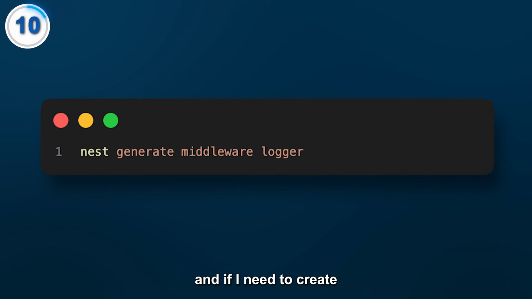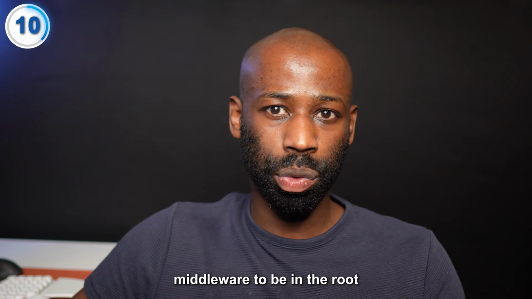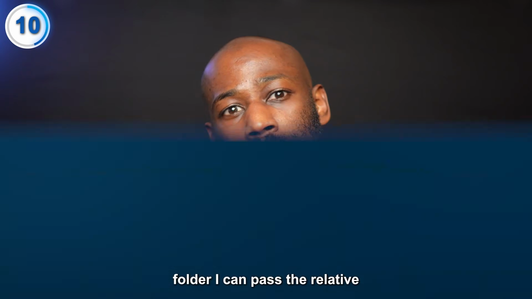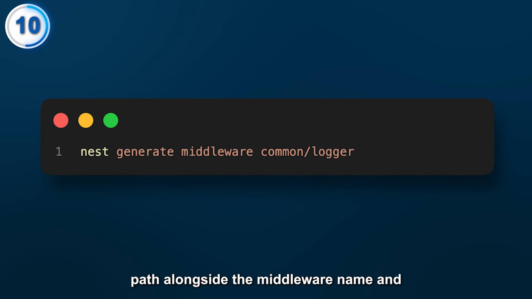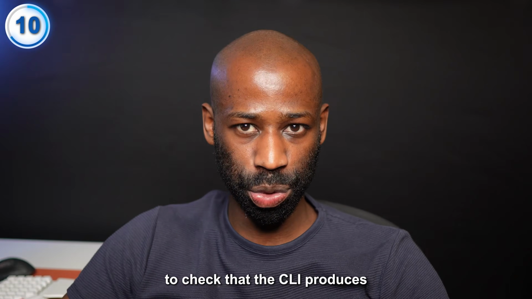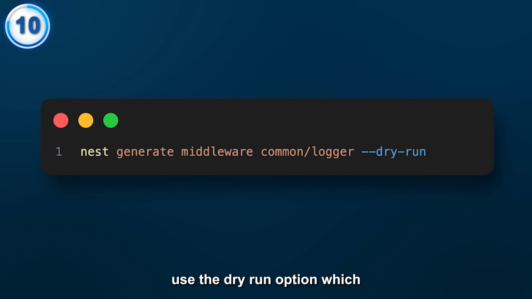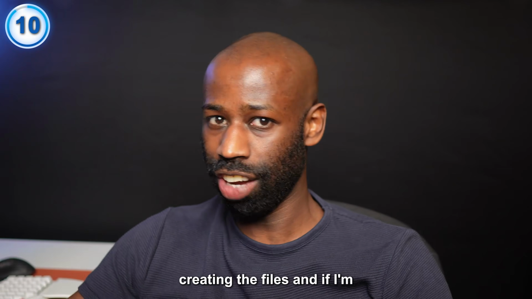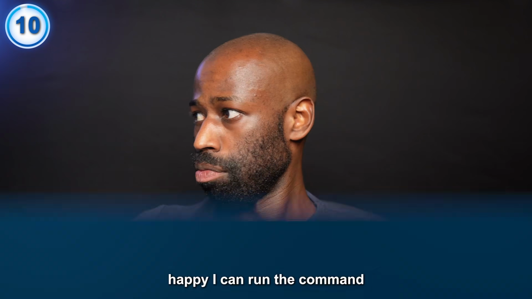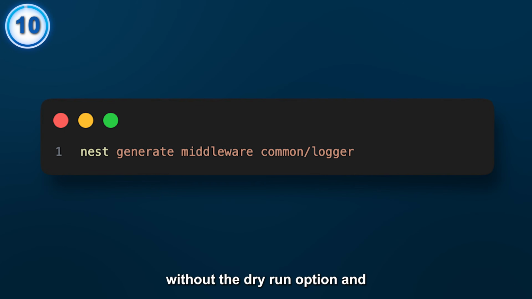And if I need to create a middleware file, I use the nest generate middleware command. But if I don't want my middleware to be in the root folder, I can pass the relative path alongside the middleware name. And to check that the CLI produces the expected result, I can also use the dry run option, which shows me the expected changes without creating the files. And if I'm happy, I can run the command without the dry run option, and that will generate the files.